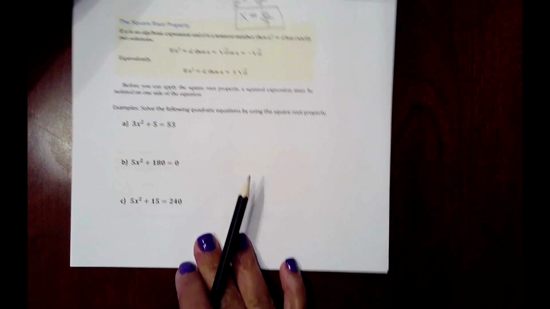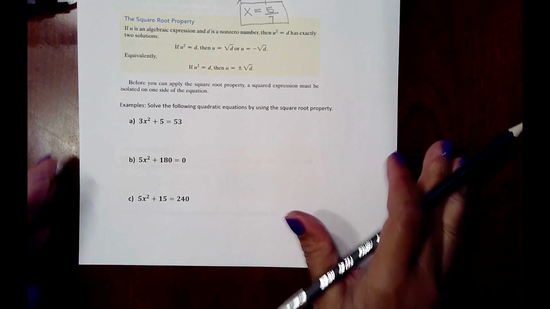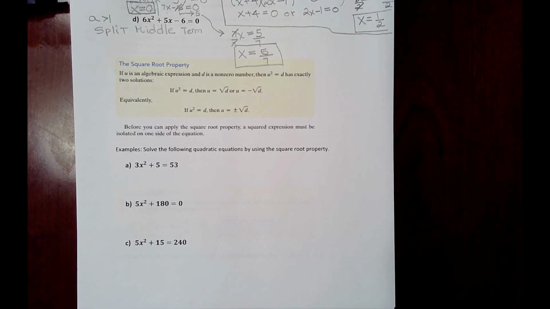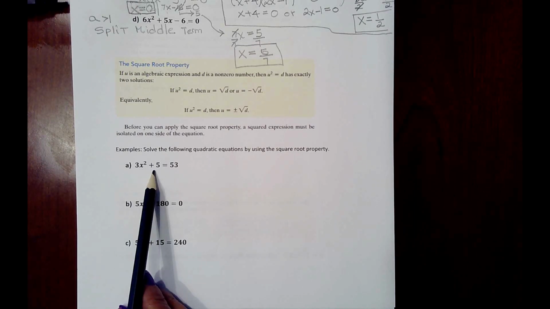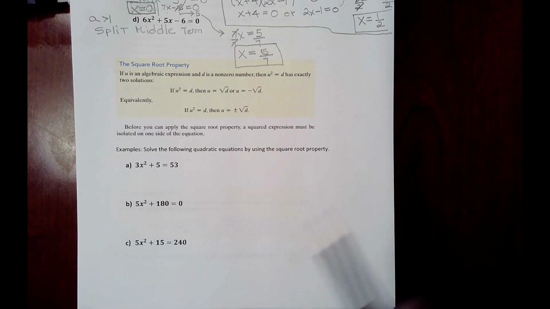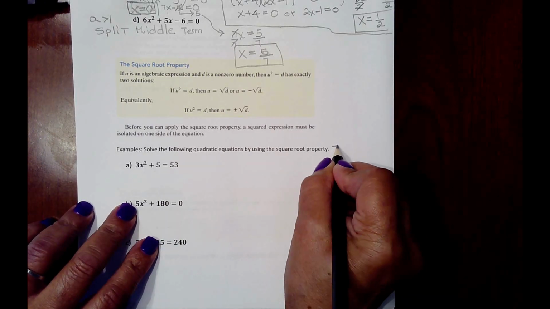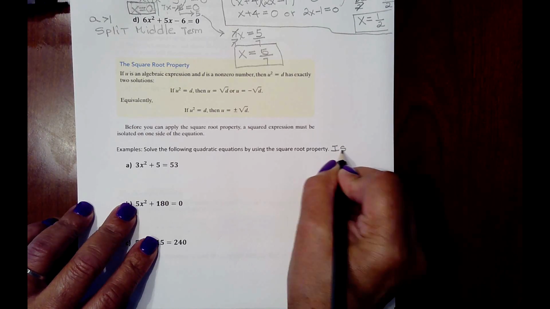You're going to notice that the majority of the time when you're using this property, called the square root property, you're ultimately trying to get the square term all by itself with no multiplier. You're going to have to strip that off in the process, and nothing added or subtracted from it. Okay, you're going to try and isolate the x squared term. That's what you're going for here.